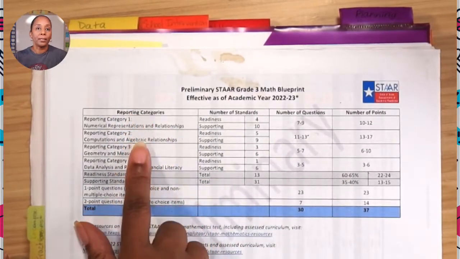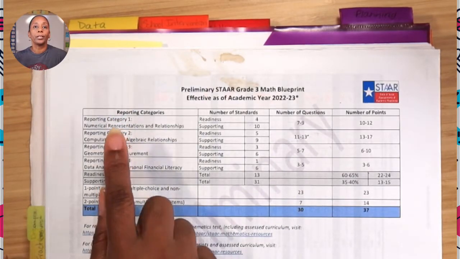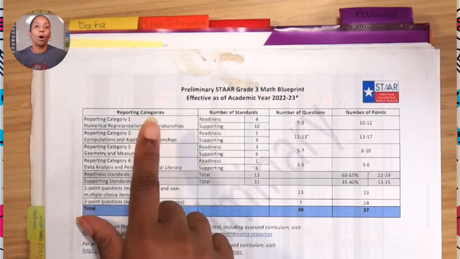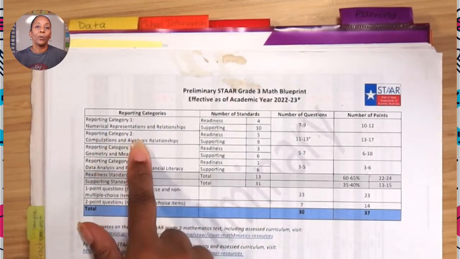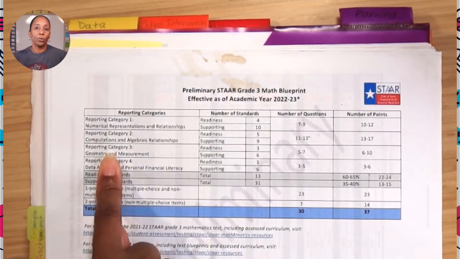And that's what happens in middle school and high school. That number and operation category, as the children move through the vertical alignment of the curriculum for math, they no longer will test them, but they will include them in other categories.